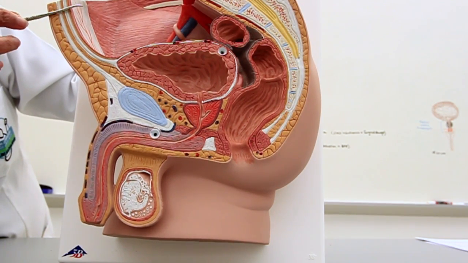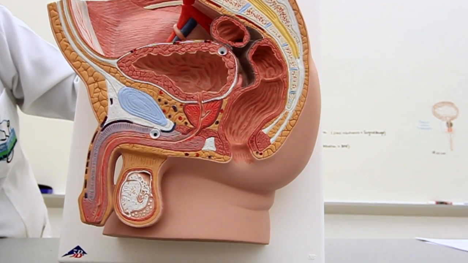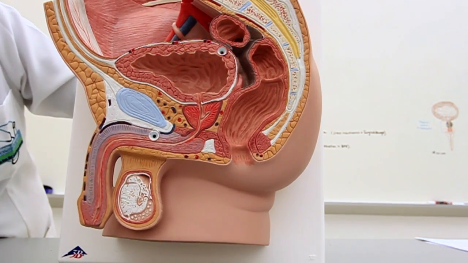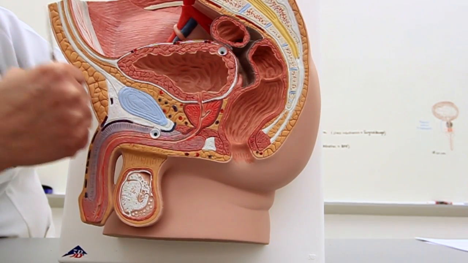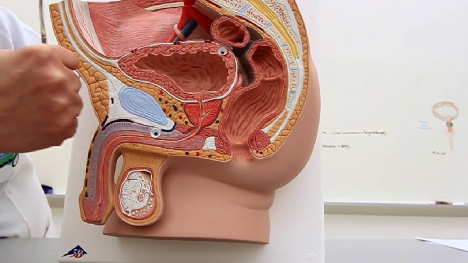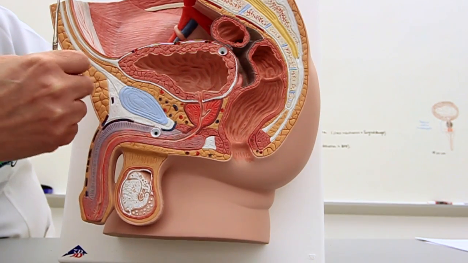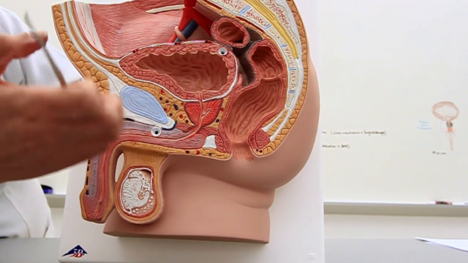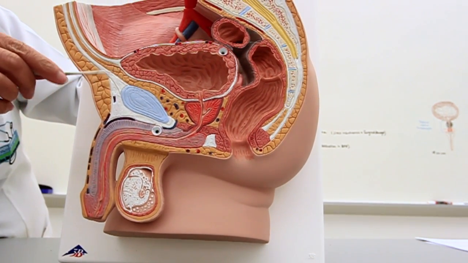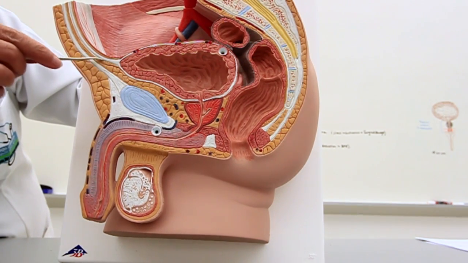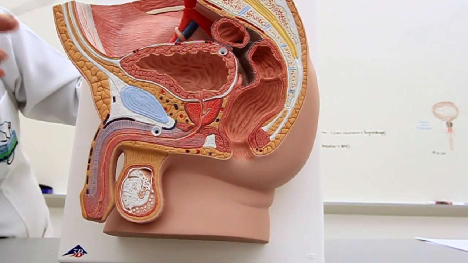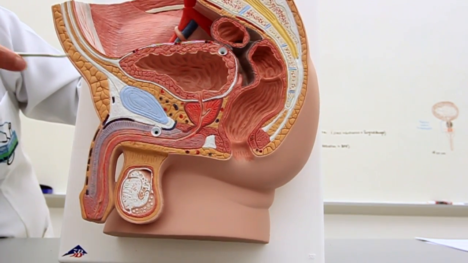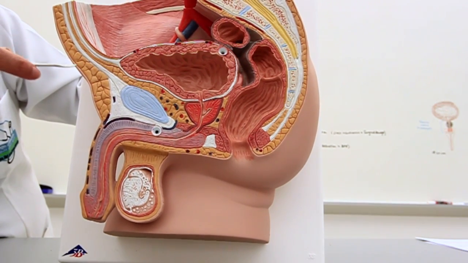But there are chances of rupture if somebody has a blow to the abdomen in the region of a distended bladder, so the anterior bladder wall will rupture and the urine can get collected here in the subcutaneous tissue, which is fascia and fat, and can cause problems.